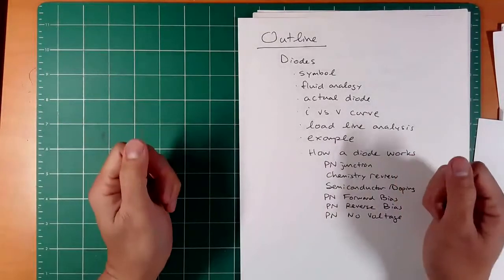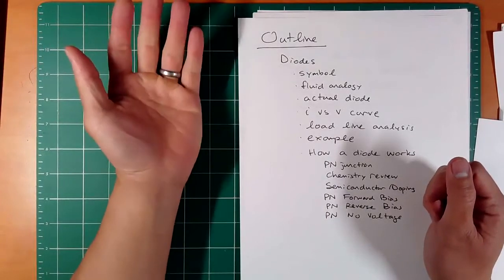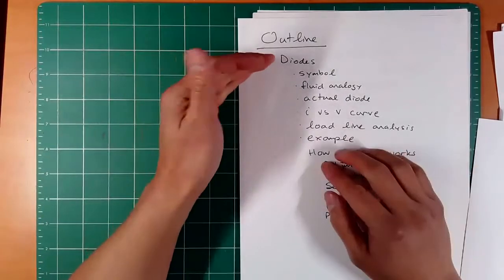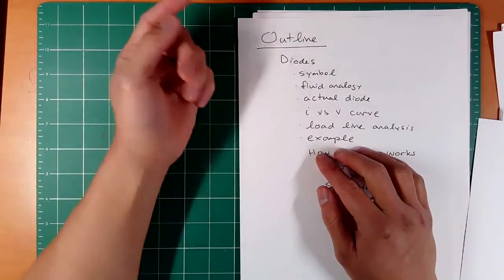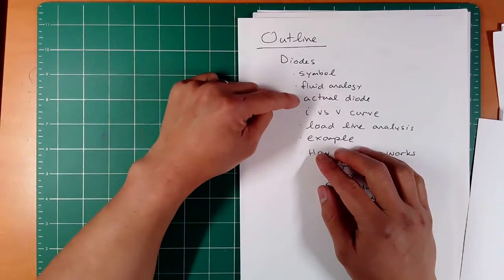Hi, this is ET370, and today we're going to talk about diodes. This is going to be a two-part lecture, and in this first part, we're going to talk about diodes, an intro, their symbol, the fluid analogy for a diode, look at an actual diode and an LED.